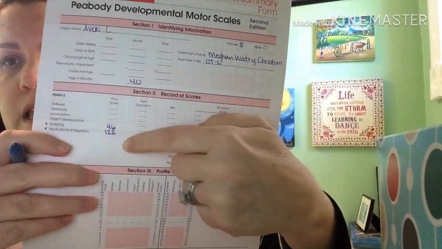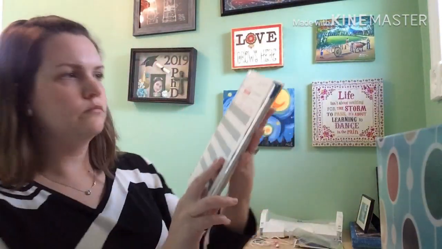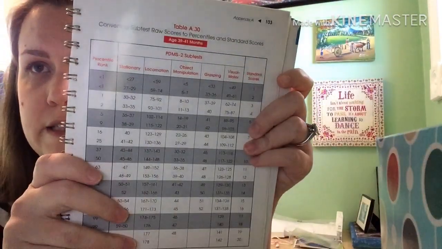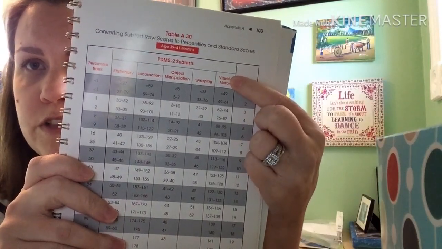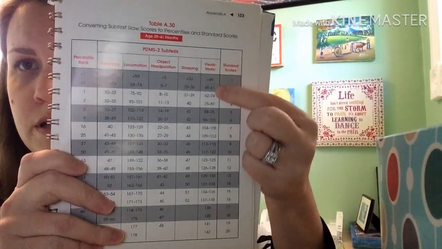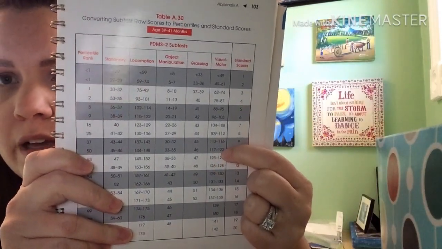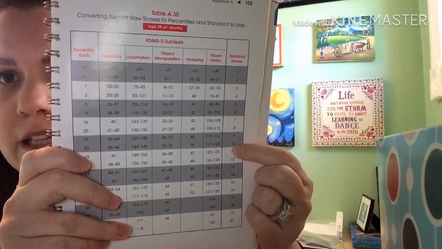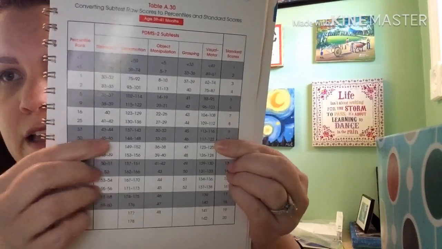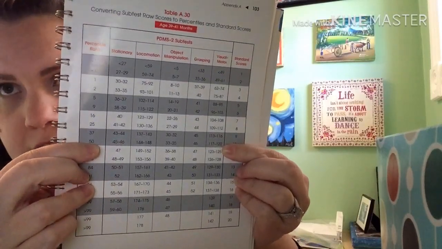Now I'm going to do the same thing for visual motor integration. So here's the same table. I'm going to the visual motor column. I'm going to go down and find 122. It's right here. So she's got a standard score of 10 and her percentile rank is 50.